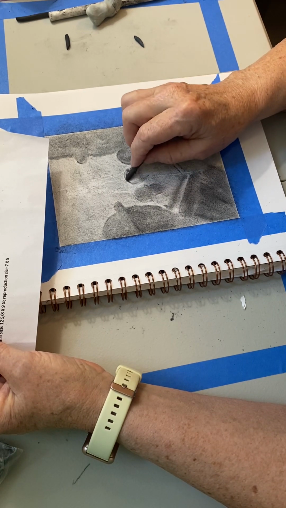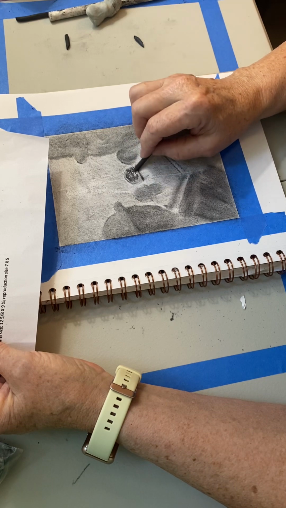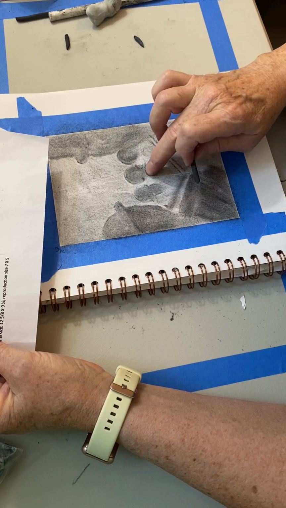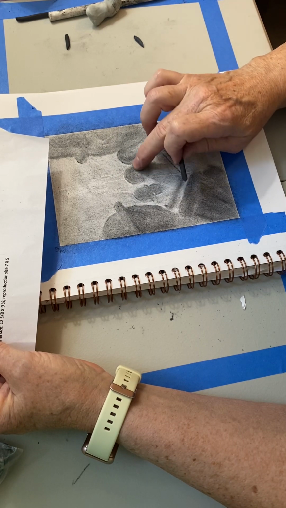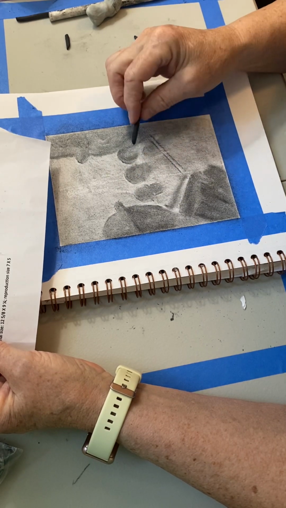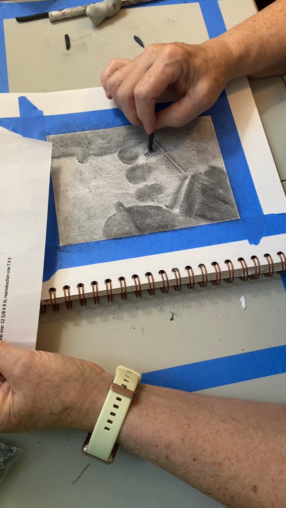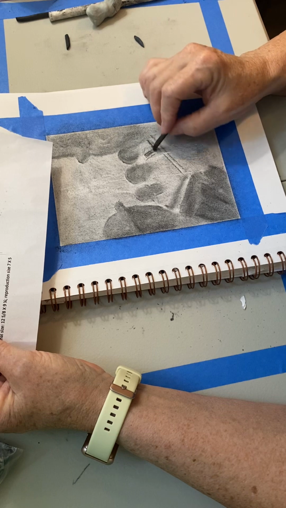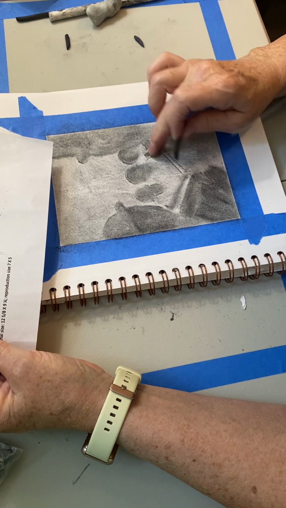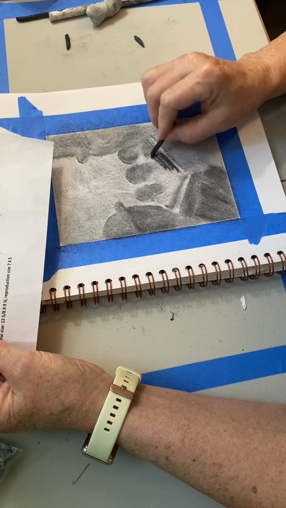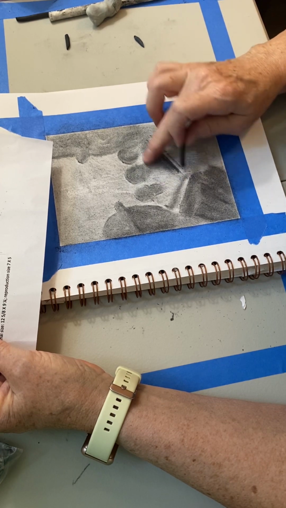Big round hat. This one, we've got a little bit of shadow that's being cast here. And I want to go ahead and set up his shoulder. So I'm going to darken on this side of the shoulder and blend.